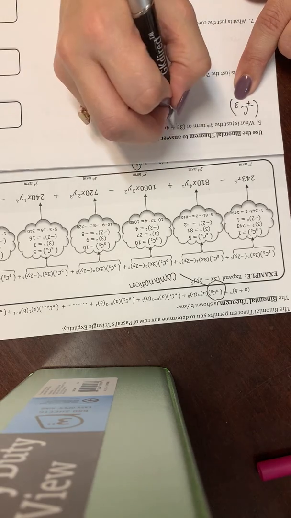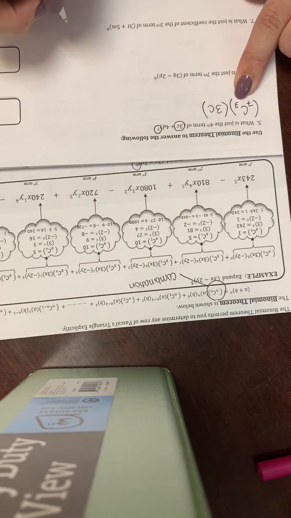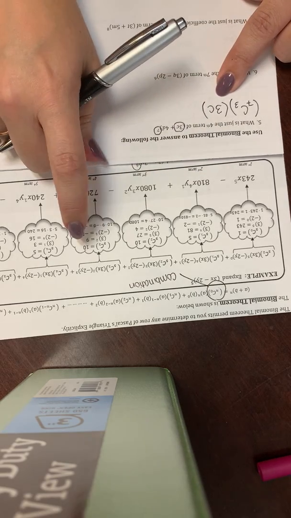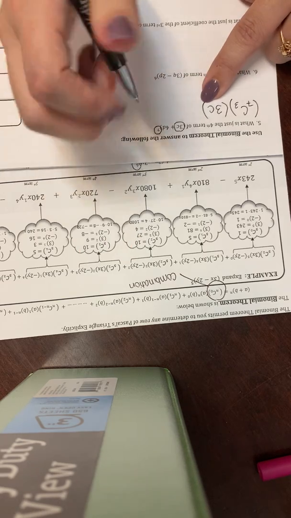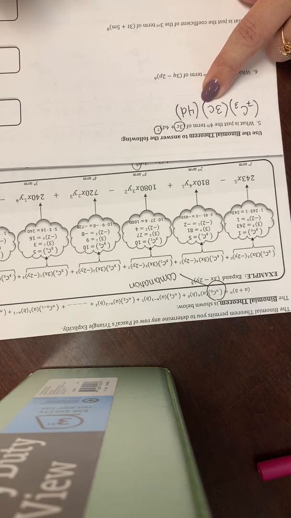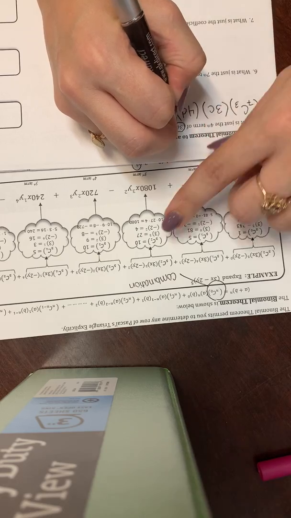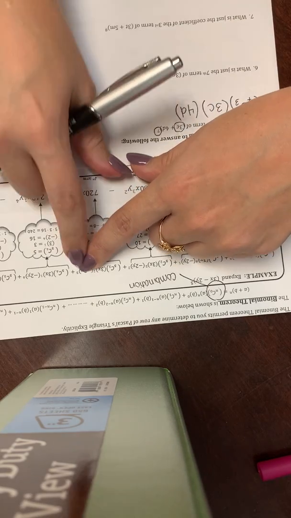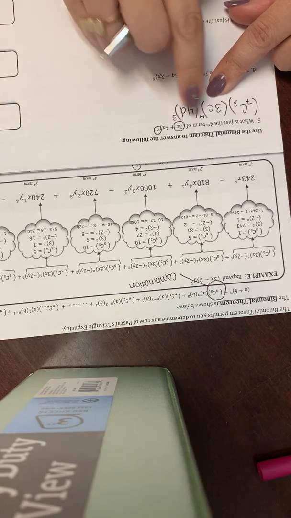My first term, which is 3c, I'm going to raise to the, so these are our terms, and I want them to add to equal 7. This is the 4th term. So this will be 3. See, 4th term, 3. And 3 plus what gives us 7? 4. So it's the 4th term and 3.